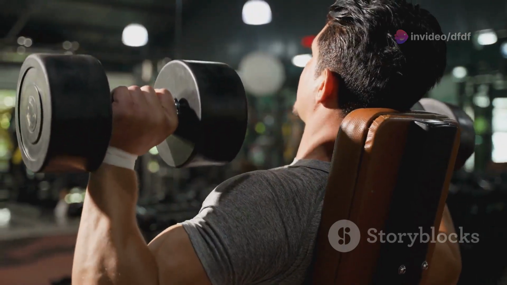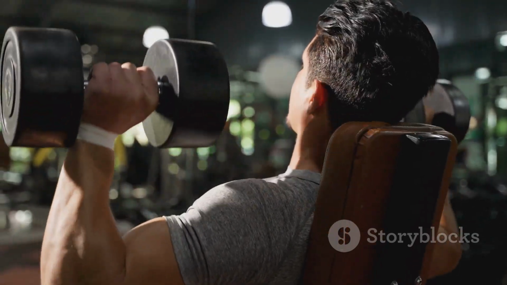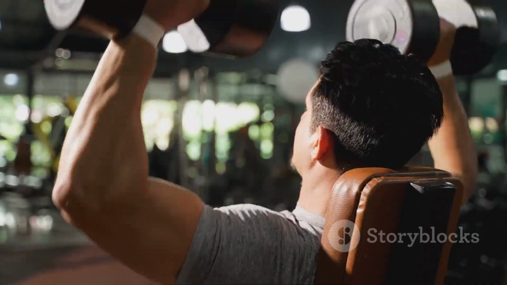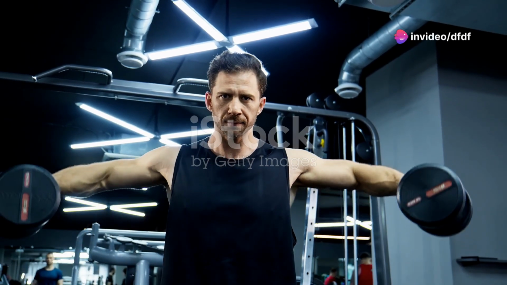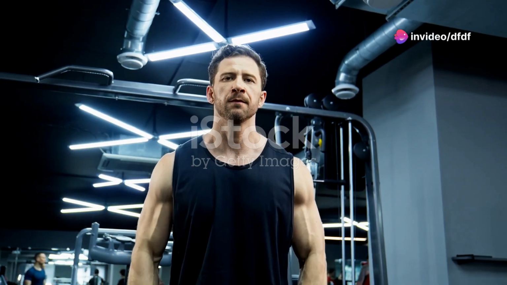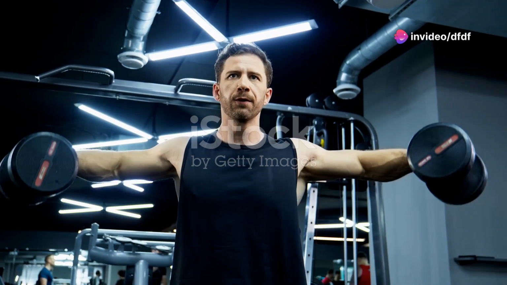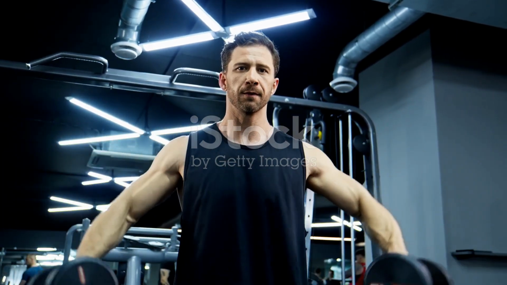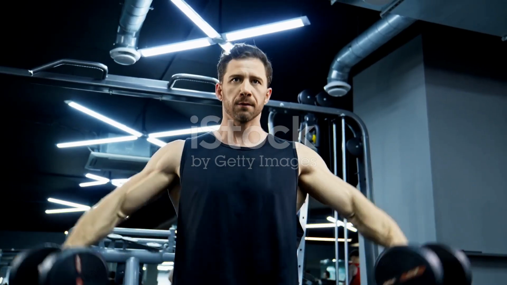Volume and frequency are your next considerations. Volume refers to the total number of sets and reps you perform, and for the deltoids, volume is crucial. Aiming for about 12 to 16 sets per week for your deltoids can lead to optimal growth. However, be mindful not to overdo it, as the shoulders are susceptible to overuse injuries.